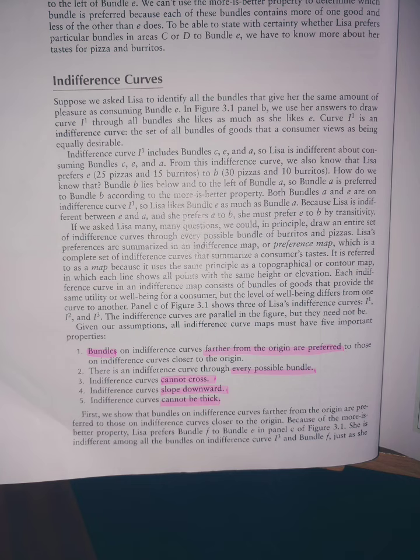If Lisa is indifferent between E and A and she is indifferent between E and B, she must be indifferent between A and B due to transitivity. But B has more of both pizzas and burritos than A, so she must prefer B to A. Because of this contradiction, indifference curves cannot cross.